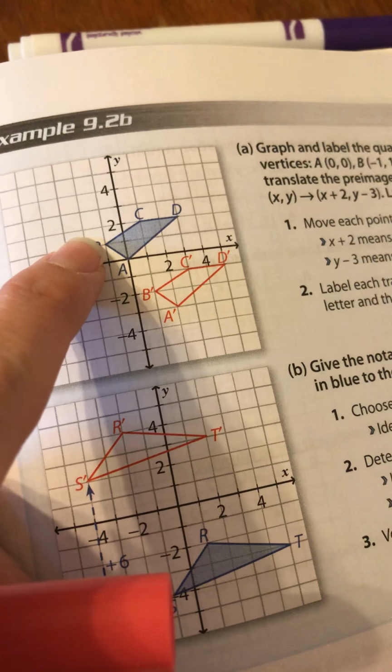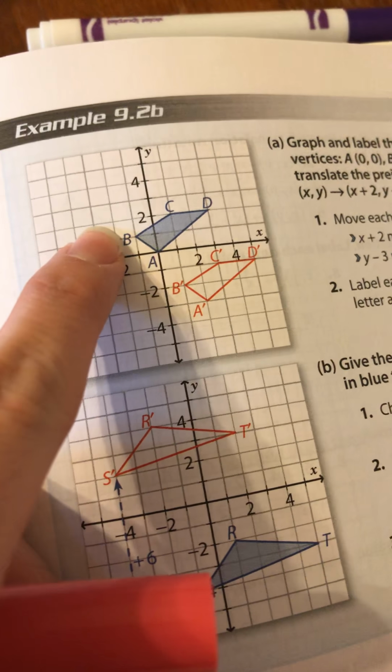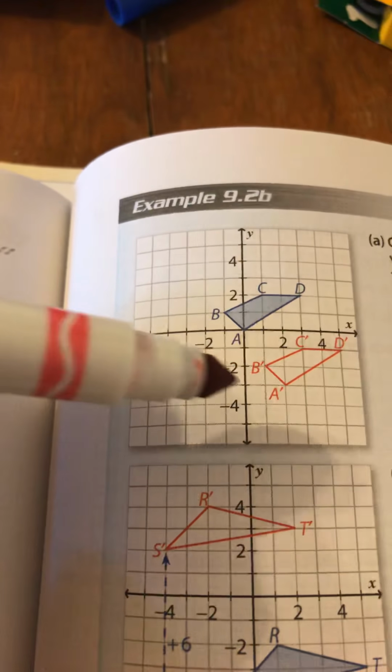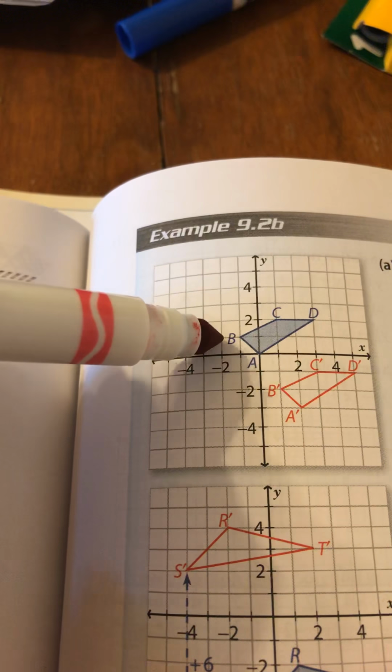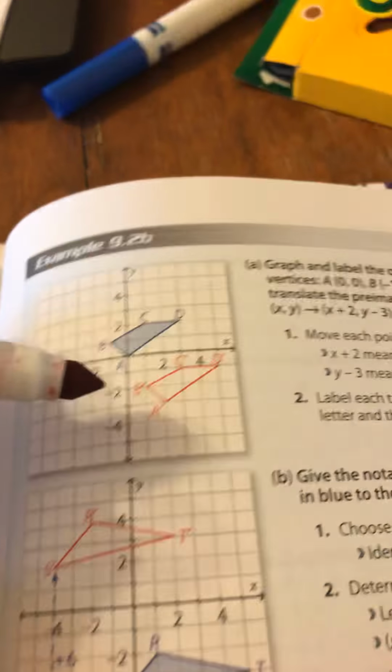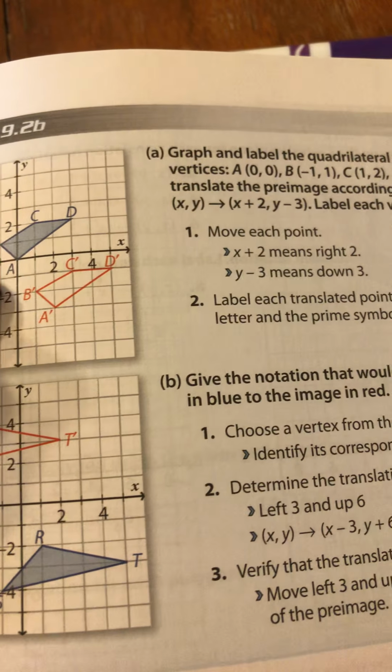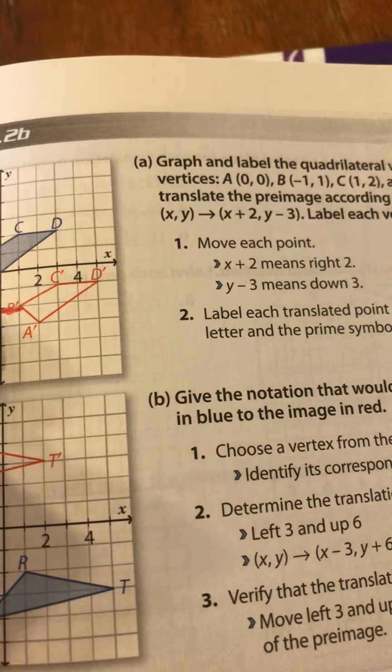They literally just slid the pre-image down and over. If I look at the pre-image B to the image B, you want to see how far it goes down and then how many it goes over.